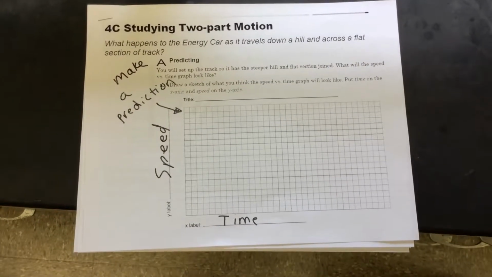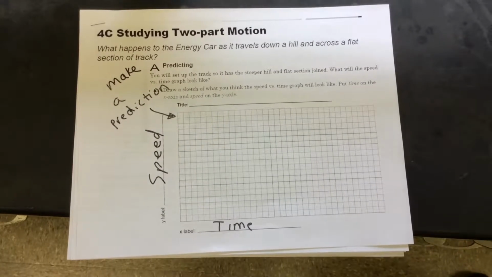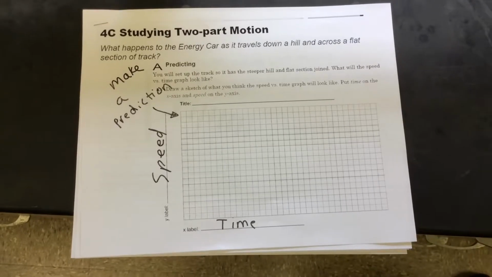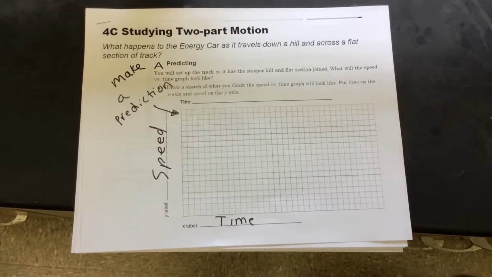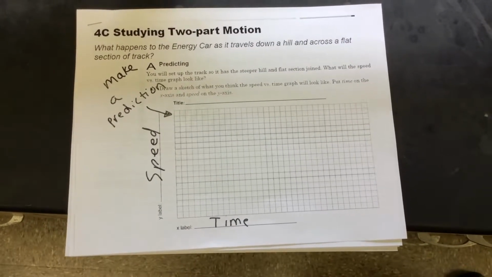This is the video for Lab 4C, studying two-part motion. Now, as always, go into my Google Classroom and find the intro PowerPoint and copy down the information into your packet, because that will make answering the questions at the end of this Edpuzzle much easier.